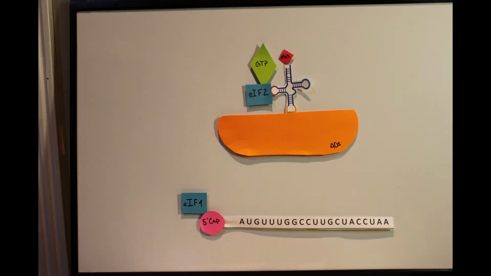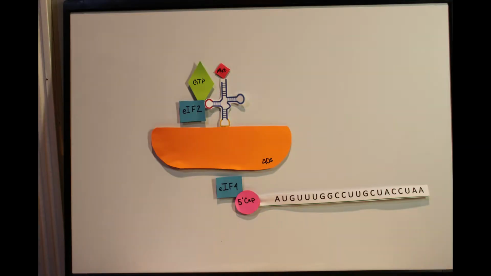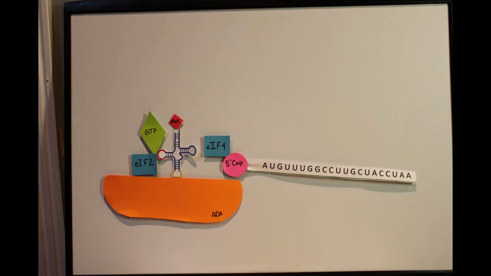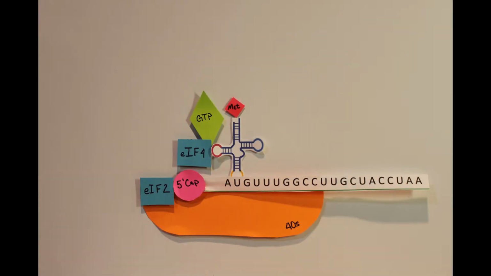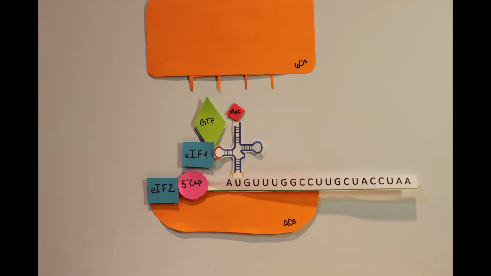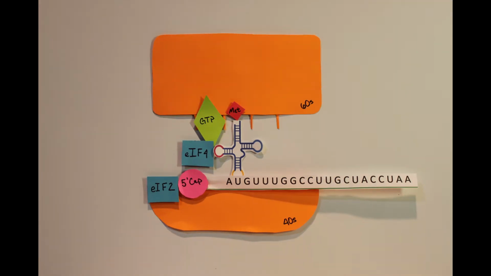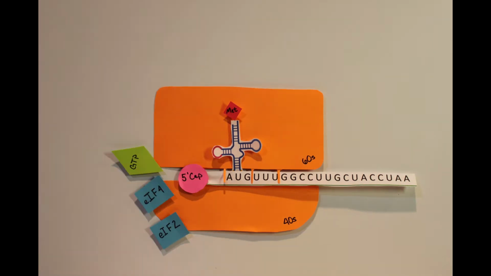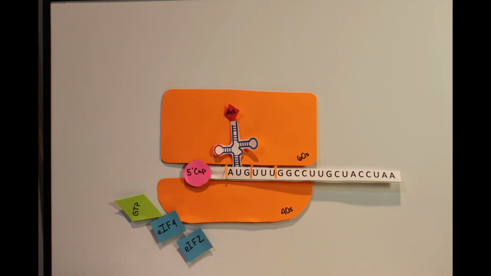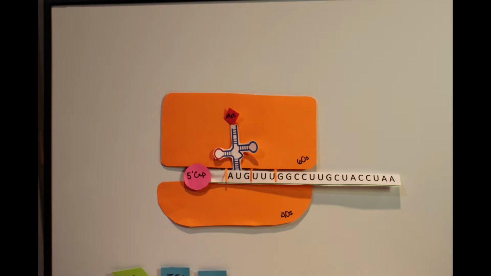Once the small subunit attaches to the 5' cap of the mRNA, it begins to scan the mRNA in the 5' to 3' direction, searching for the start codon AUG. When the start codon is found, the large ribosomal subunit joins the small, and all initiation factors, including the cap-binding protein, or CBP, are released. The assembled ribosome has three sites.